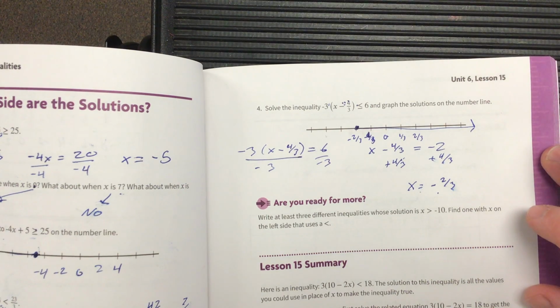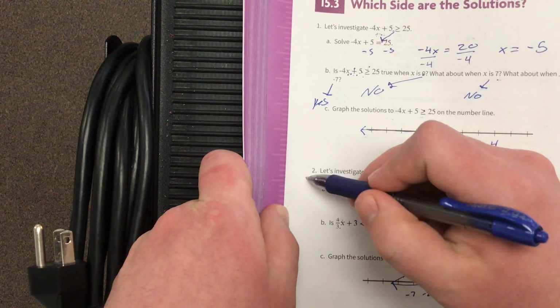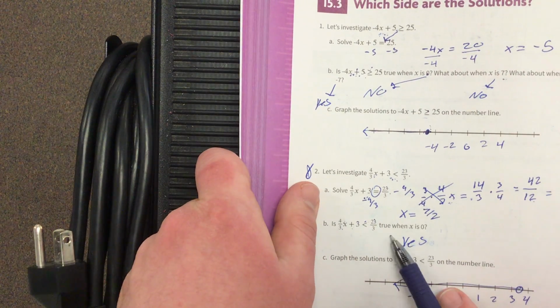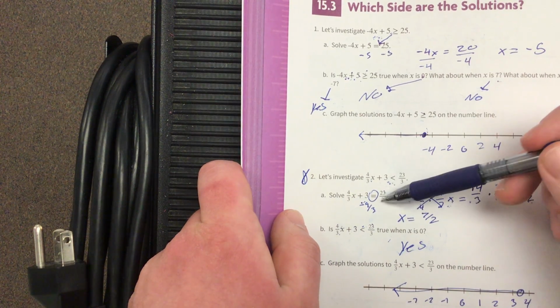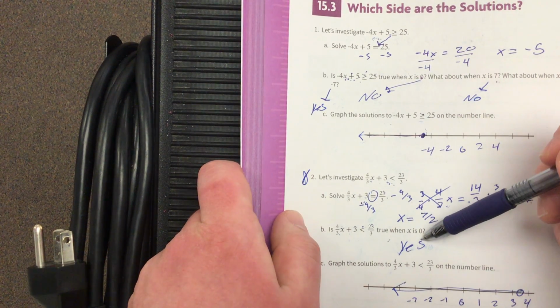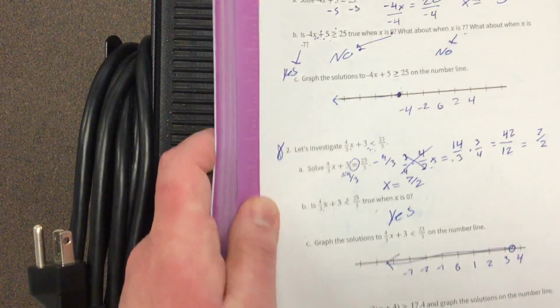We all okay with those steps? Just follow along. Number 2 here is going to be the best example when we're working on this kind of problem. We change our inequality sign to an equal sign. We solve for it, and then we check 0. And that tells us which way our arrow goes.